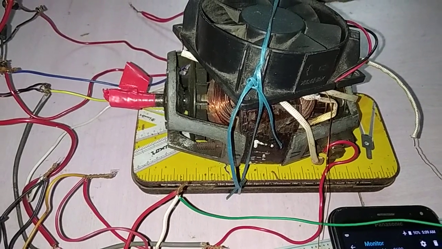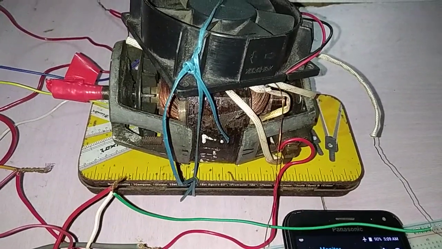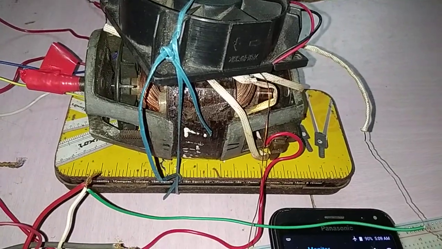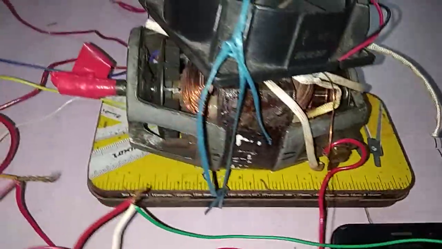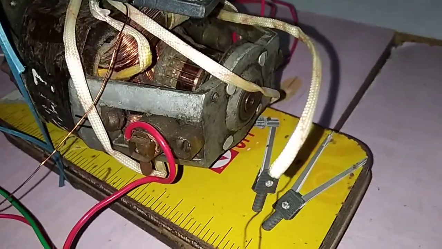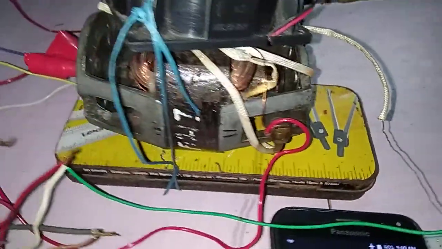What is the process? You need to just change the polarity of the DC motor. Polarity means what? And whose polarity? You have to change the polarity of the armature or the field, not both.